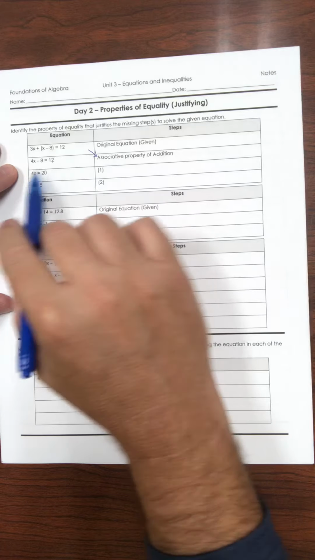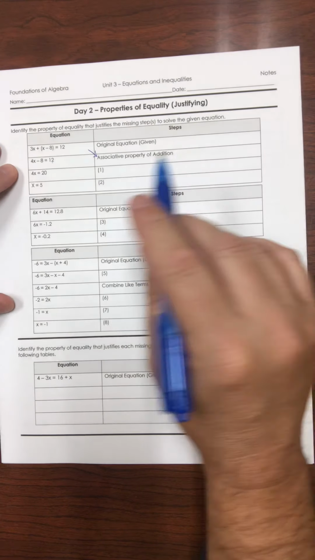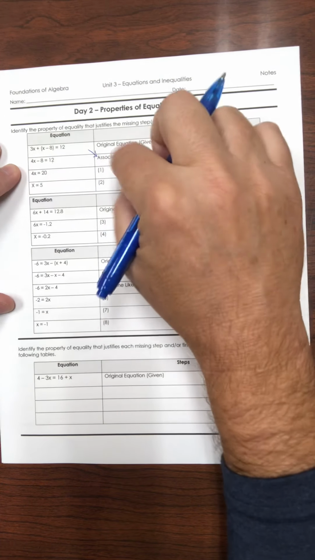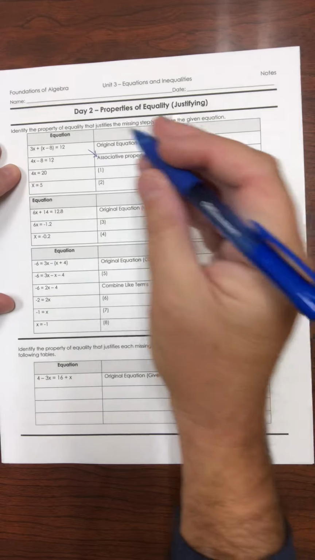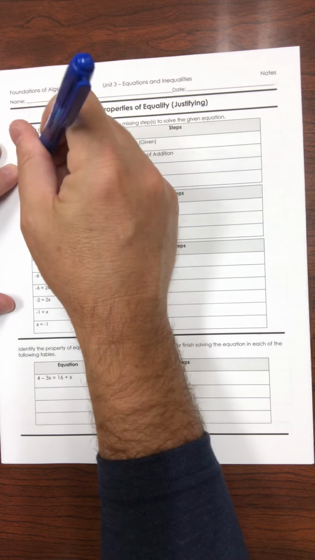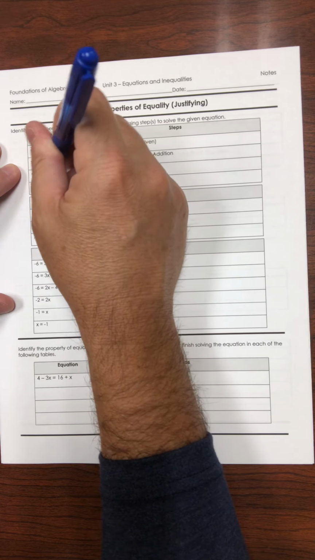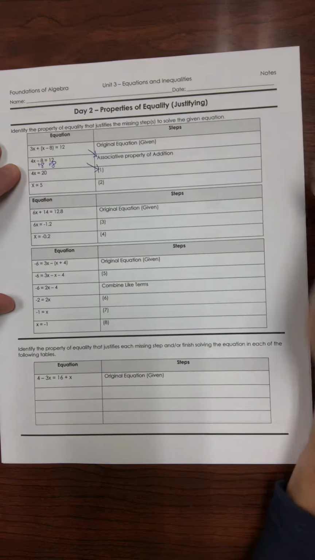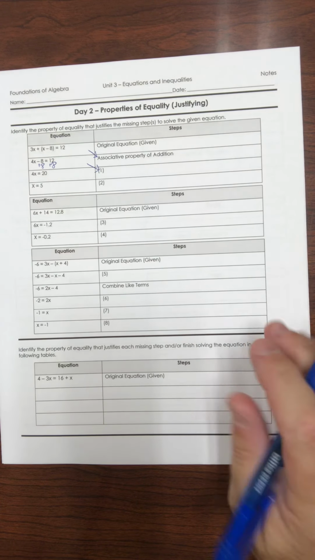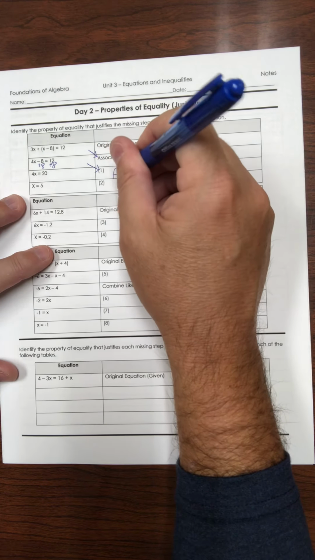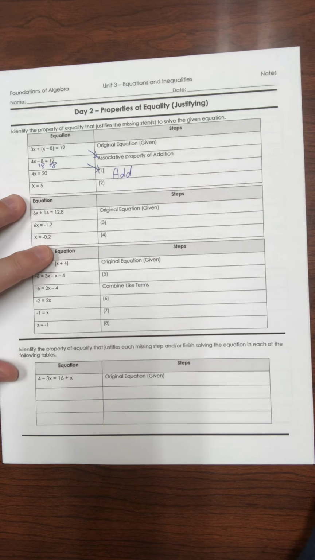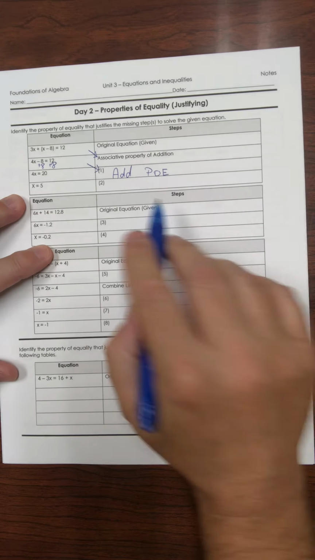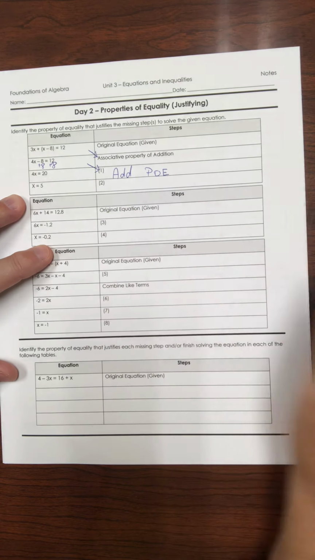Okay, so now here's where we can really show our work over here. In class, we're probably going to solve these over here and then write why we did it right here. All right, so 4x minus 8 equals 12. Well, we all know I have to add 8, right? So that reason is going to go there. And you don't have to write the whole thing. All you have to do is write ADD, we're going to call that addition property of equality. So this means addition property of equality.